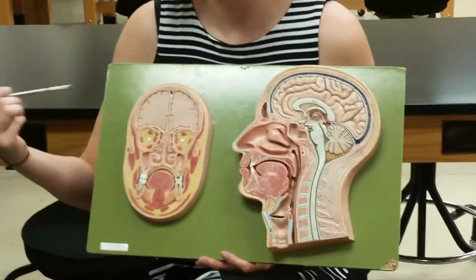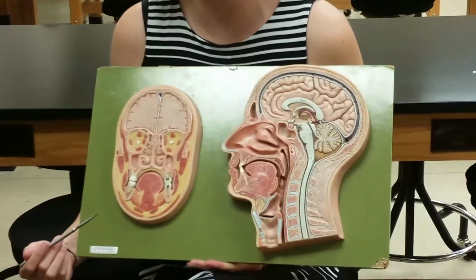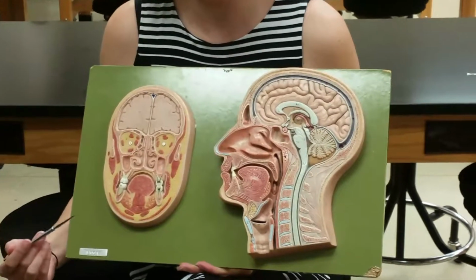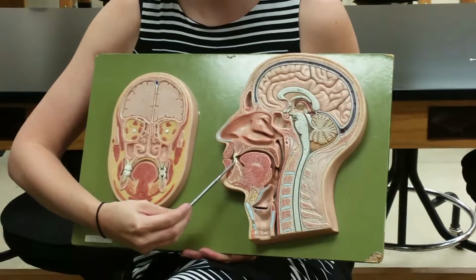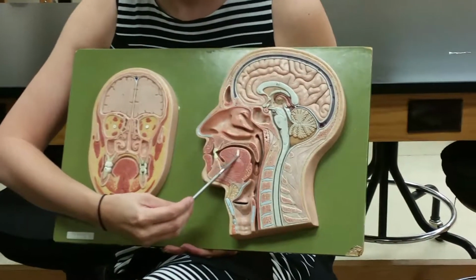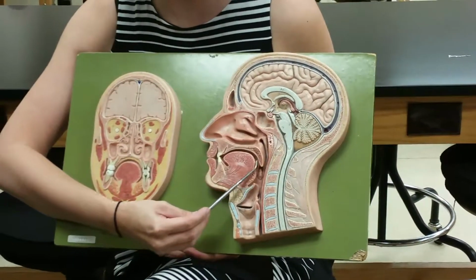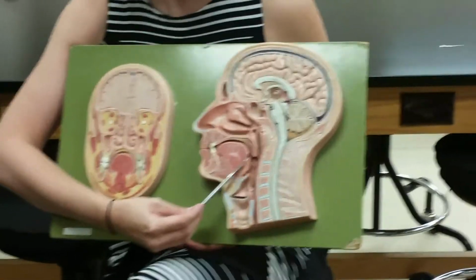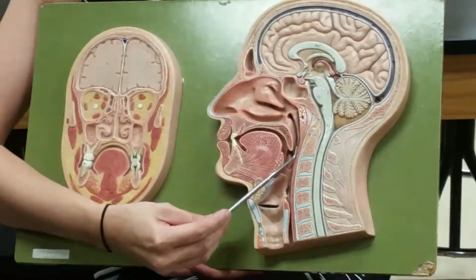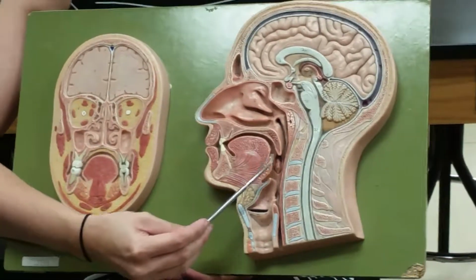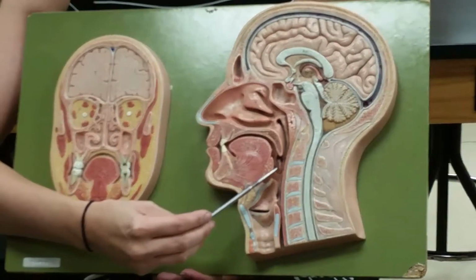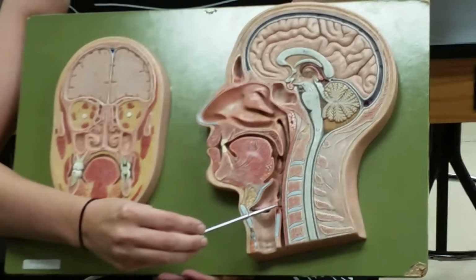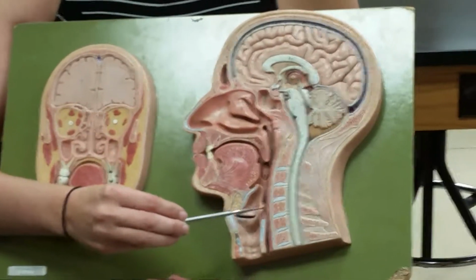All right, so this model is good for two structures, oropharynx and esophagus. Oro means mouth. I can orient myself by finding the teeth. I move straight back. This hollow area in the back of your throat is the oropharynx, and it is an area. So I'll put a piece of tape across, and I'll ask you to identify the area. If I swallow, the food comes down. It stays in this smaller tube here.